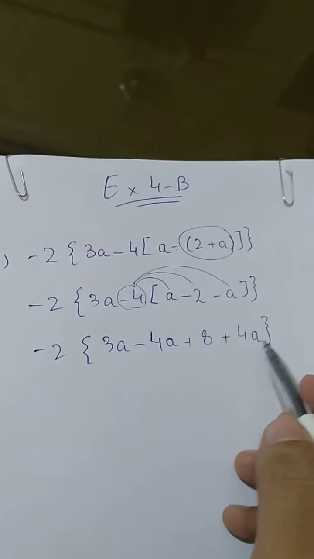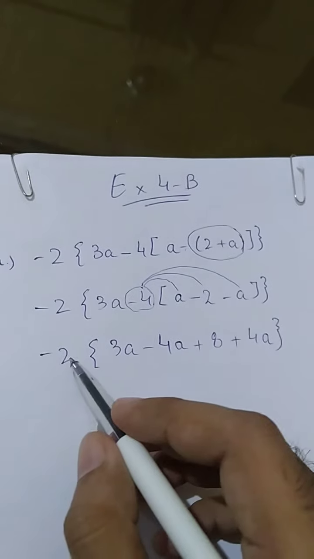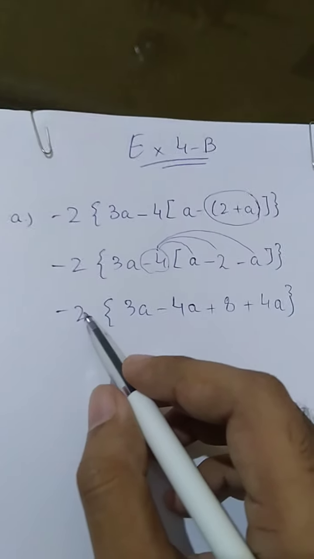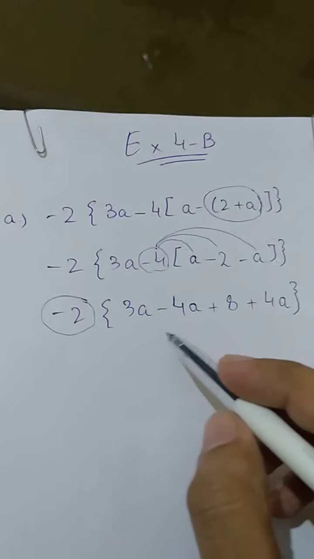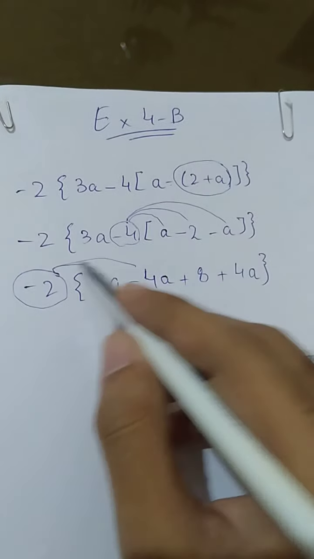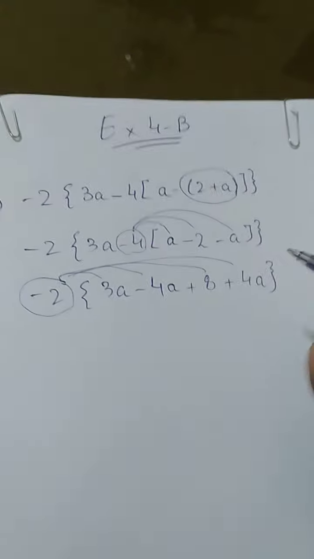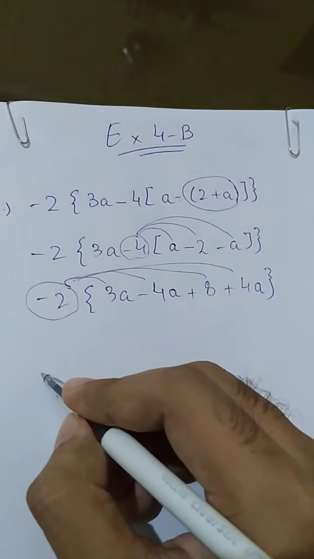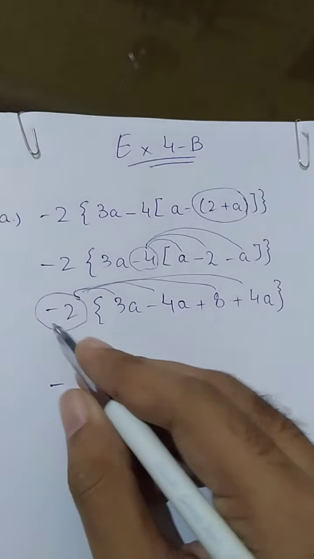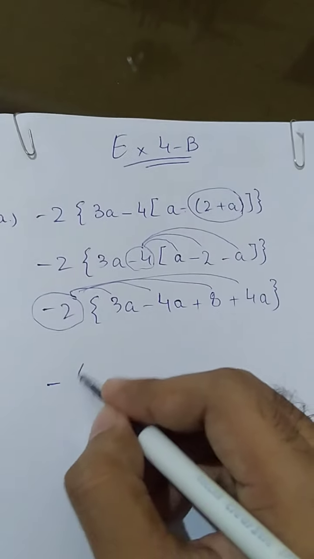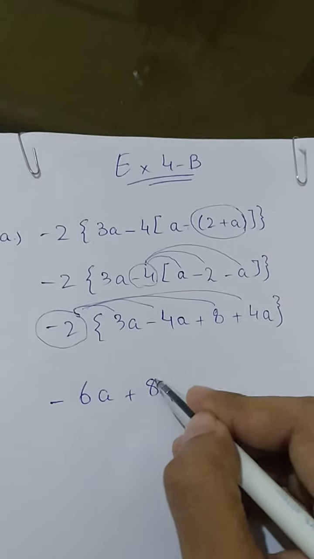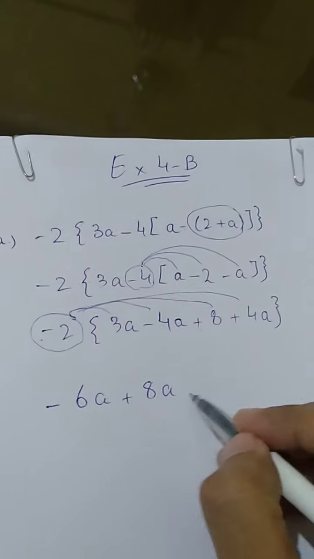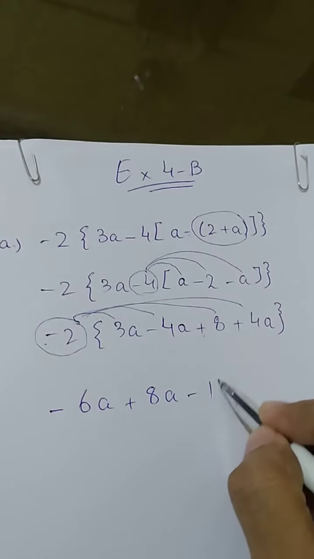Now as we have the curly brackets here, there is only one value which is written immediately outside the bracket, and that value is -2. We will multiply -2 one by one with all the values inside the bracket. So -2 with 3a, 2 times 3 is 6, minus sign, minus plus minus, 6a. Minus plus 4 times 2 is 8, minus plus minus 8 times 2 is 16.